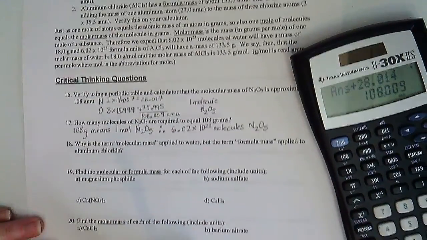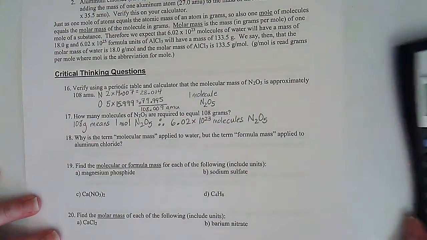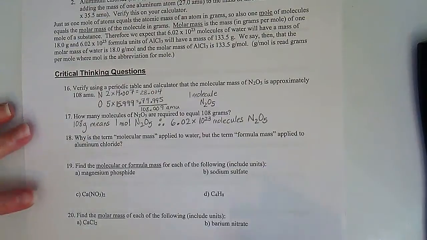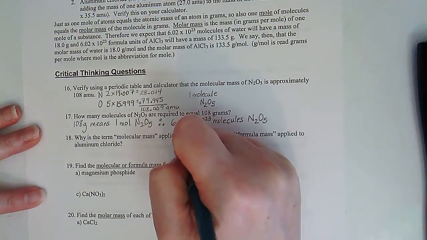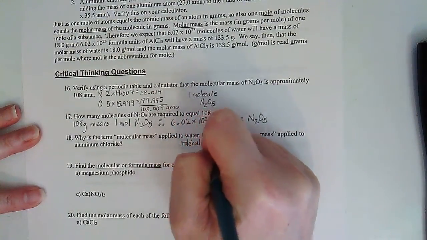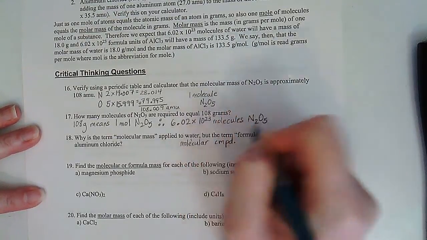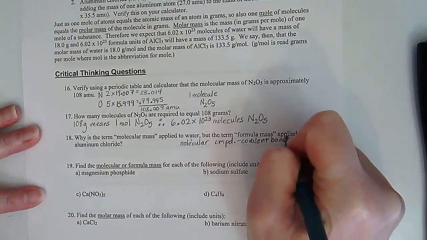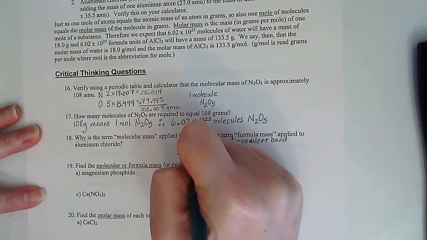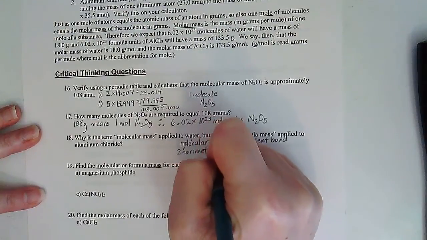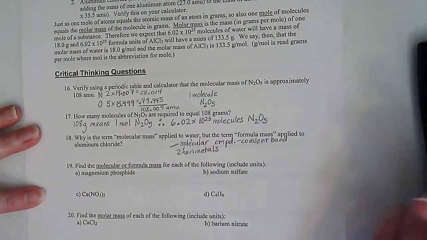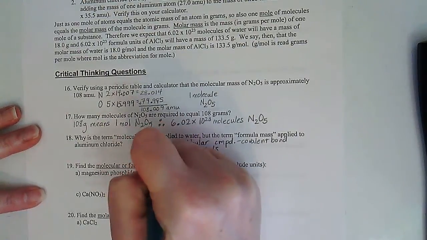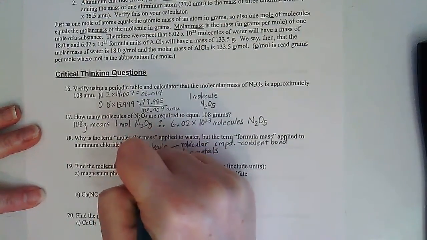Why is the term molecular mass applied to water, but the term formula mass applied to aluminum chloride? That's because water is a molecular compound, which remember means that it has a covalent bond. It's made of 2 nonmetals, and the smallest piece of a molecular compound is called a molecule. Therefore, we call it a molecular mass.